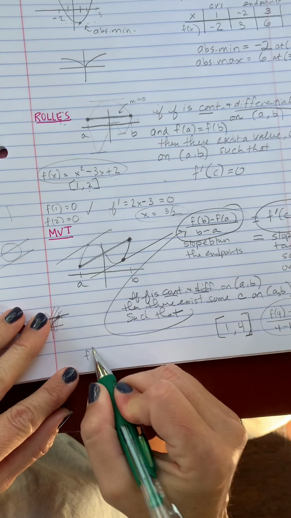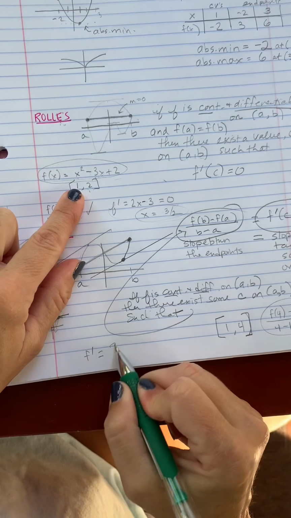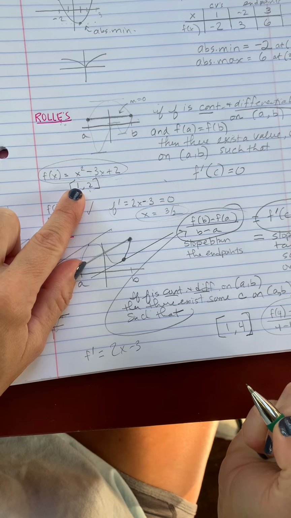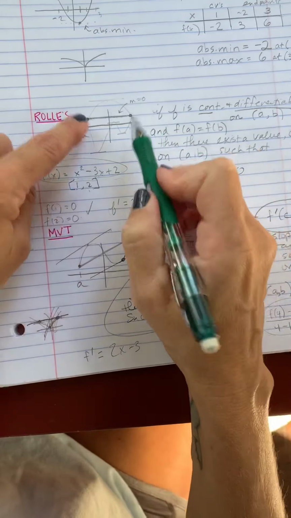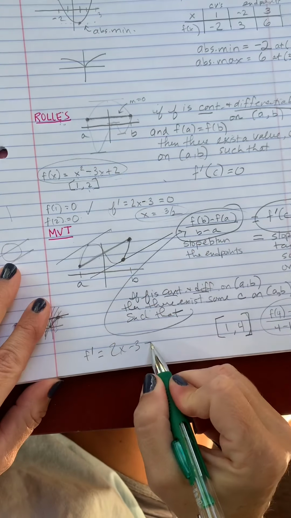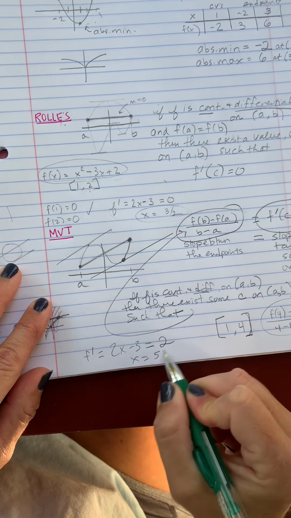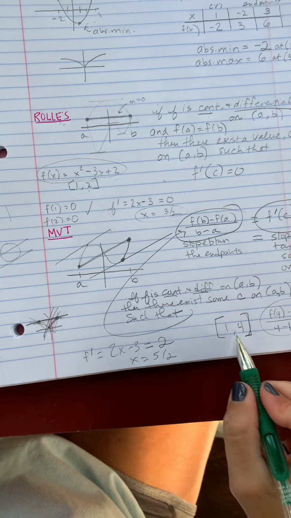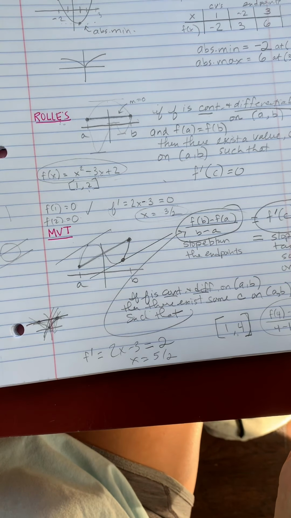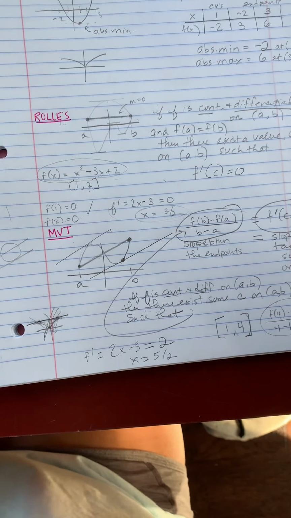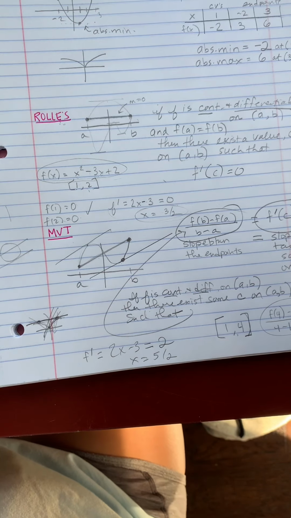And then I'm going to take the derivative, 2x minus 3. And instead of setting the derivative equal to 0 like I did in Rolle's theorem, I set that derivative equal to the slope between the two endpoints. And in this case, I'm going to get 5 over 2, or 2.5, which, yes, is within that interval. Okay, hopefully that all makes sense. In class, we're going to do some work.